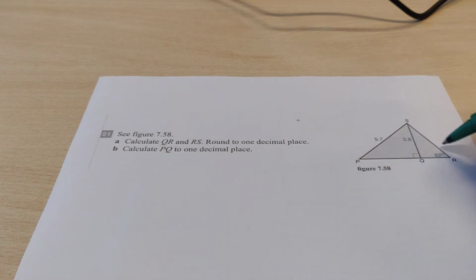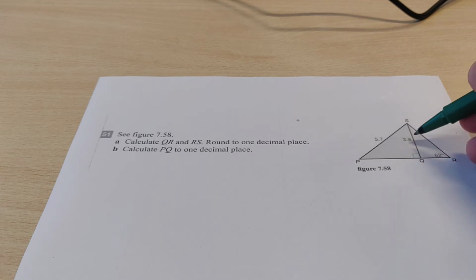So I'm going to take a look at this triangle over there, where we know this angle, that's 62 degrees, and we know this side. And this is the one we want to know. And that's the adjacent side, and it's the opposite side if you compare it with this angle. So we're going to use the tangent.